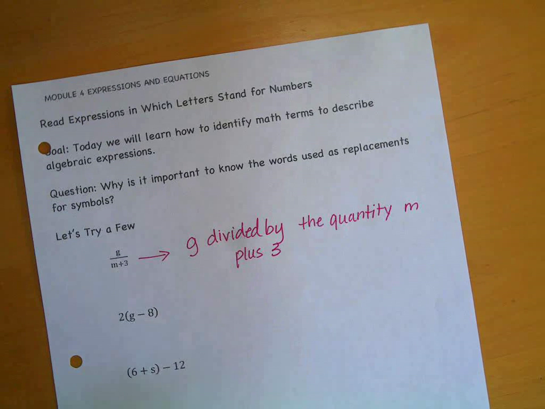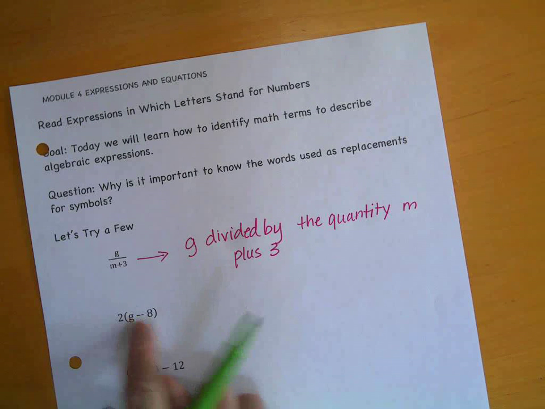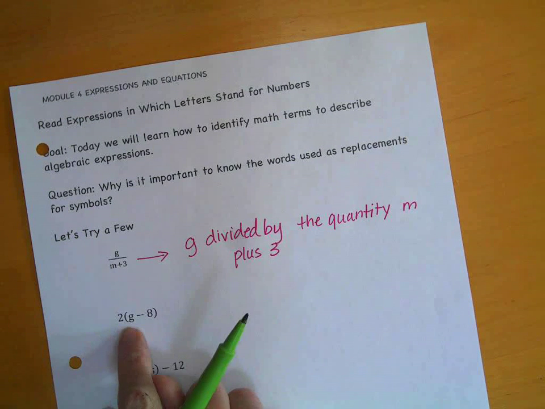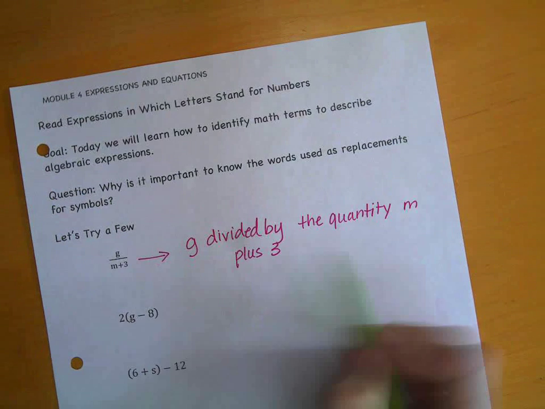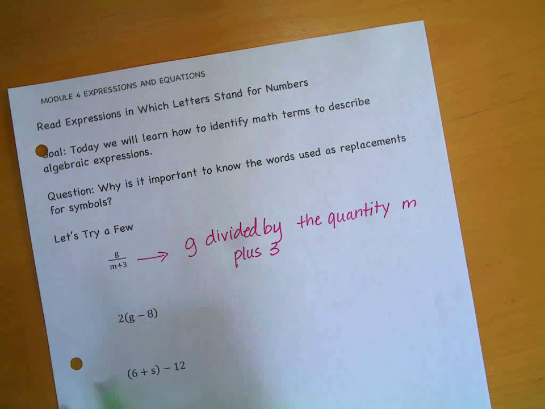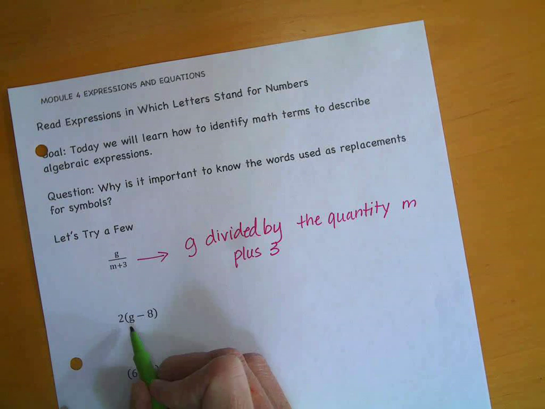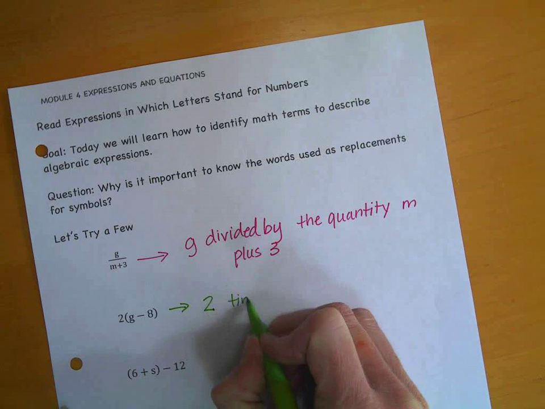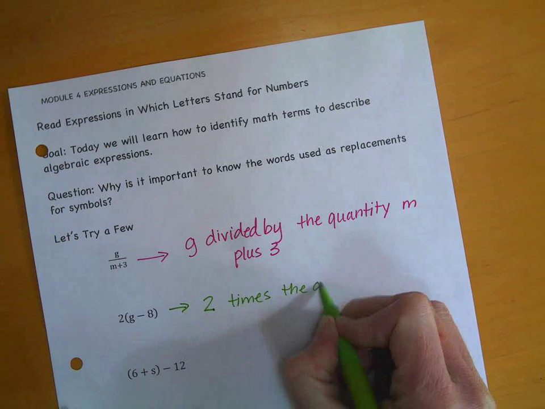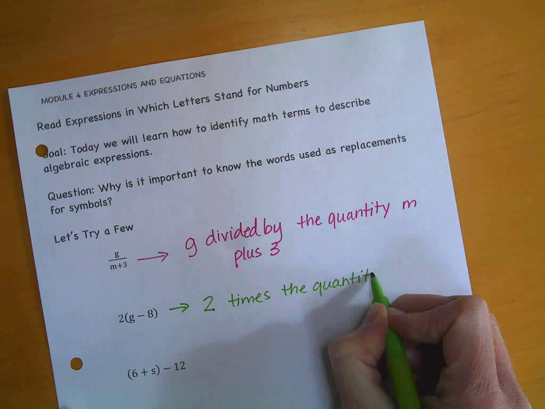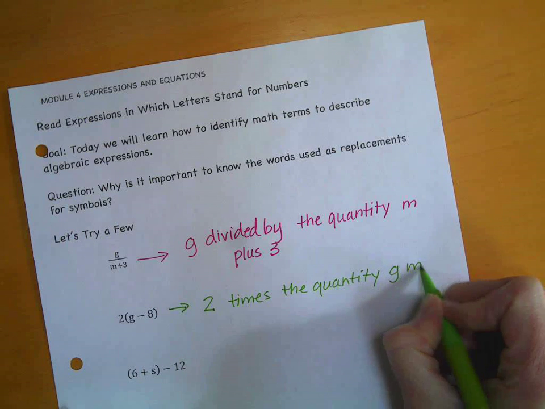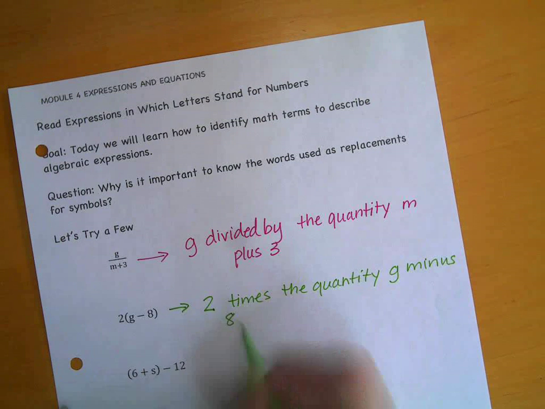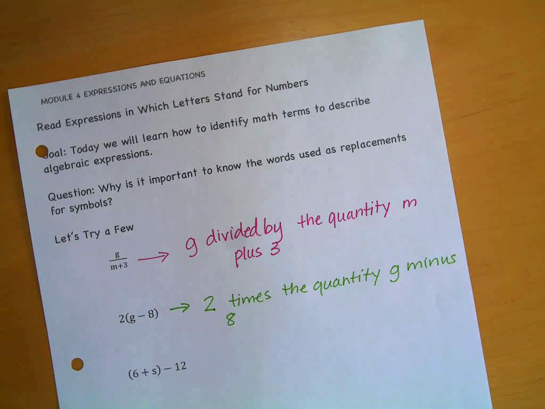Okay, now let's do this one. Again, follow the pattern: read it, and write what you say. We have 2, and parentheses mean multiply, so 2 times, and they're in parentheses, kind of like the one up here meant this group together. So 2 times the quantity G minus 8. Well, that's not hard. 2 times the quantity G minus 8. Wow, that really was not difficult.